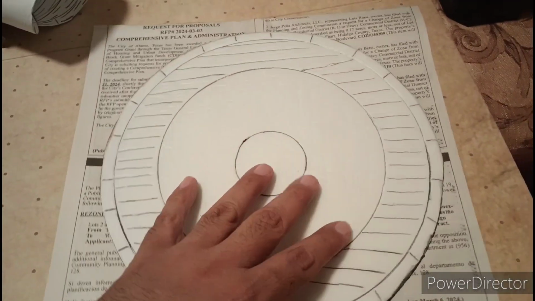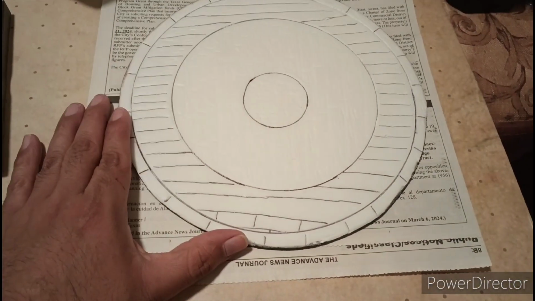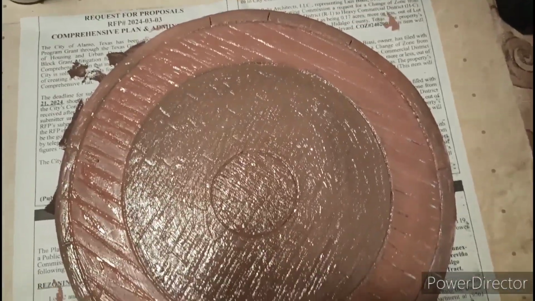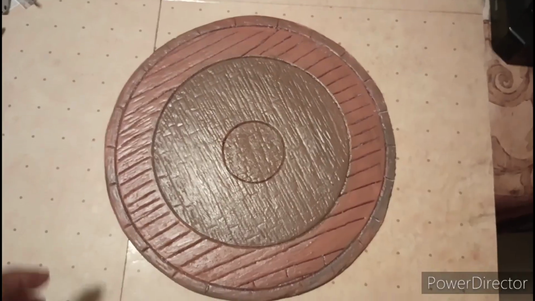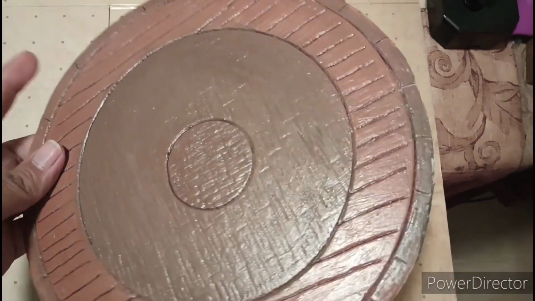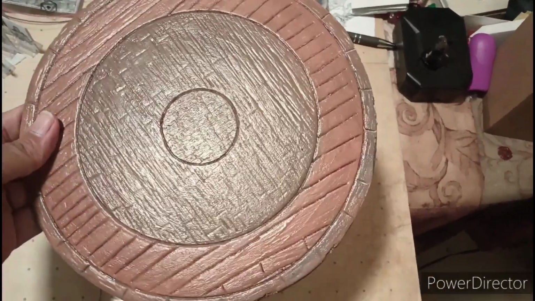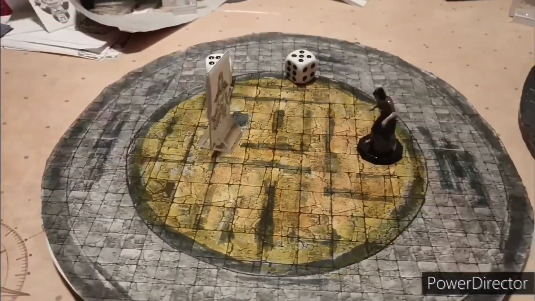Now it's time to work on the back here. And what I did, I made another mistake, but it wasn't as bad. I drew on the paper covering, but I redid it on the foam itself, and it's done. It's dried, and I like how this came out. It looks really nice. Now it's time to see the dungeon in action.